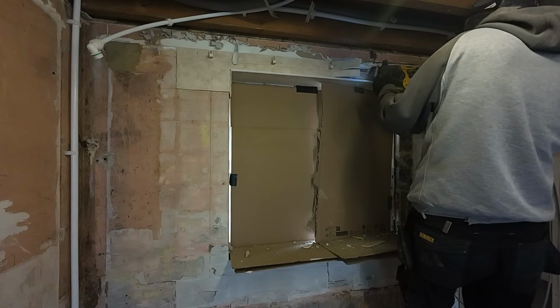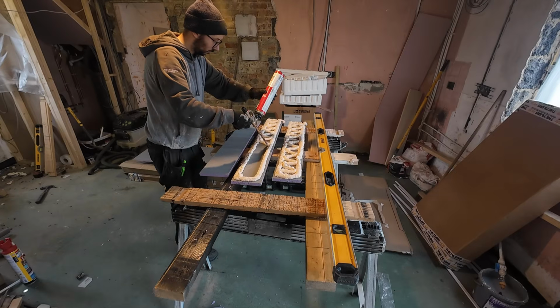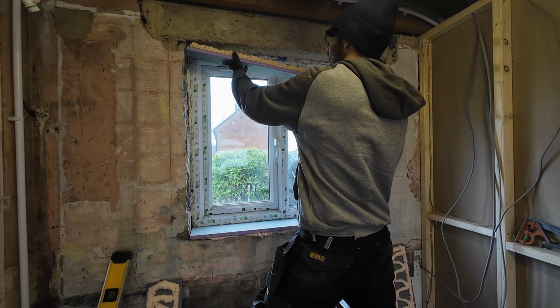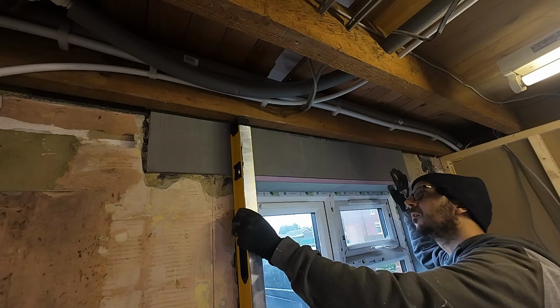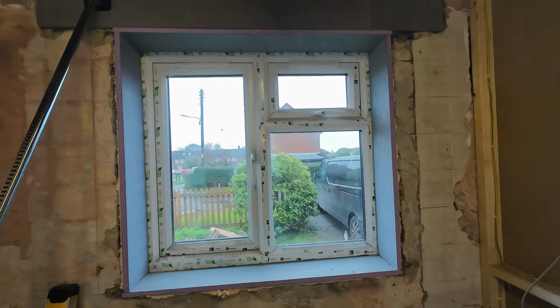Let me walk you through how I insulated my window reveals, going from a setup that had potential for condensation and mould to doing the best I can to prevent it, while also keeping the impact on the window frames minimal. So a little backstory why we're doing this.